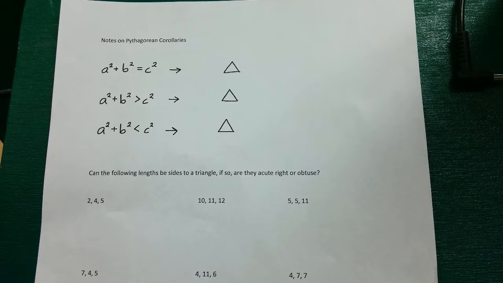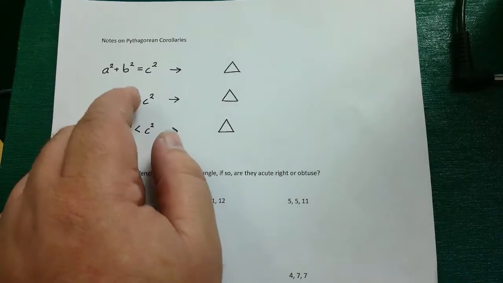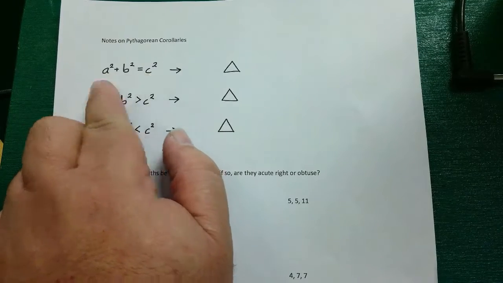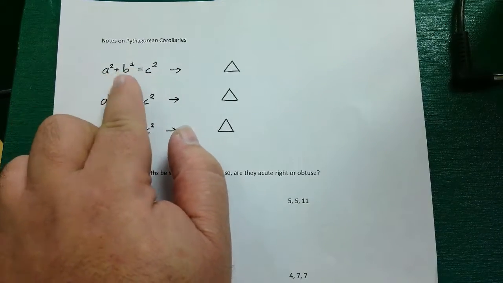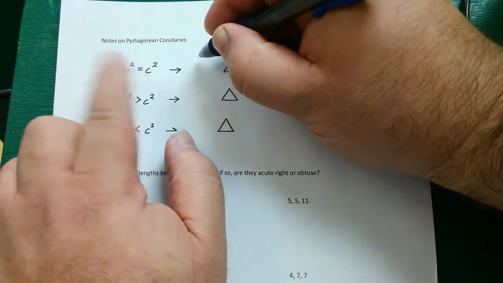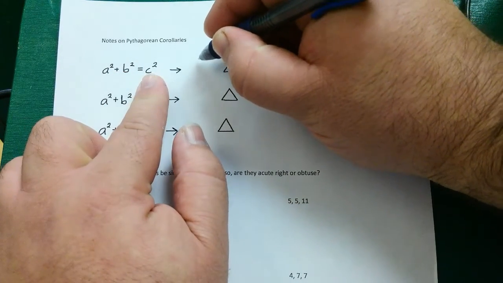So what we're talking about today, guys, is the Pythagorean theorem corollaries, or the inequalities, however you want to talk about it. So this is the Pythagorean theorem. If a squared plus b squared equals c squared, the two smaller sides and the biggest side, then it's a right triangle.